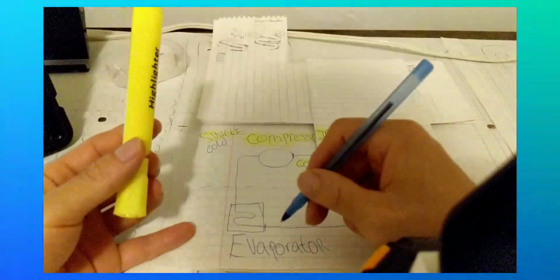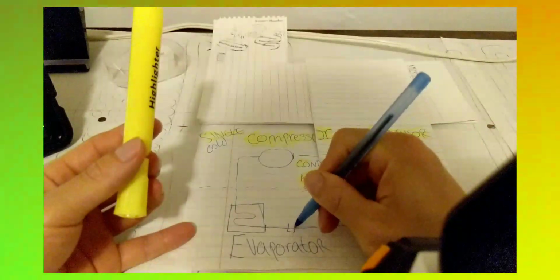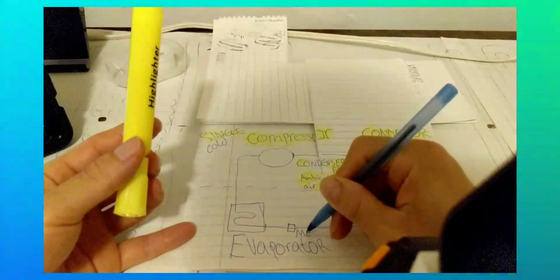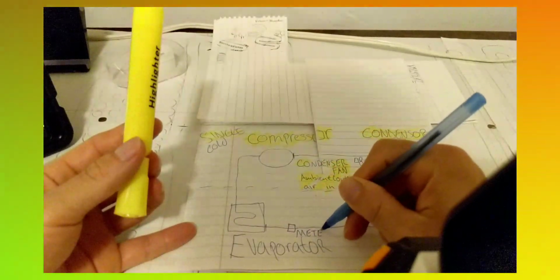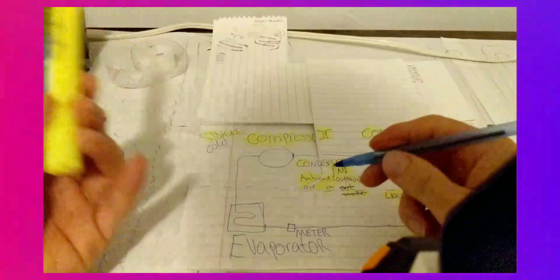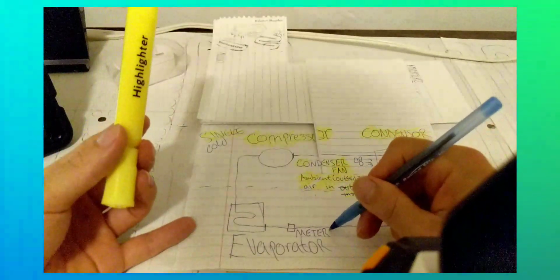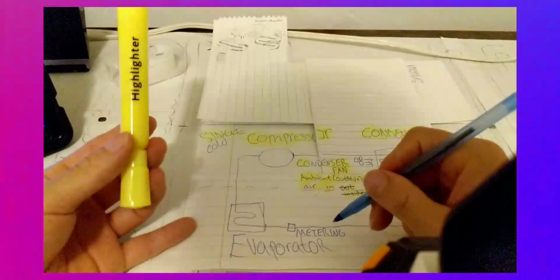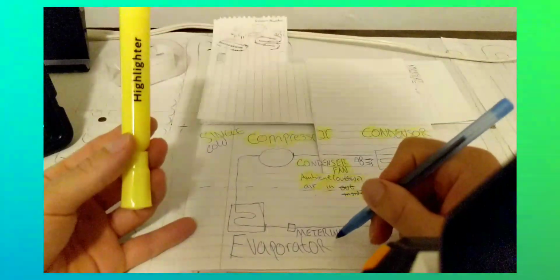Okay, so we had a metering device here. I'm guessing it's like a sensor or something that says how hot the refrigerant is. Metering device.